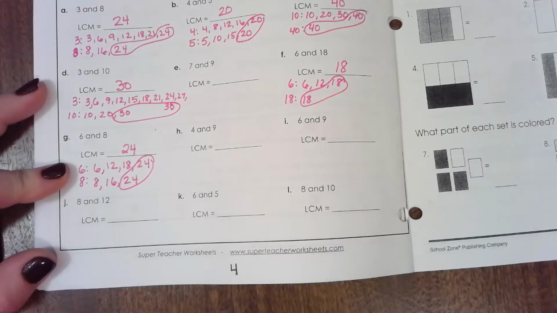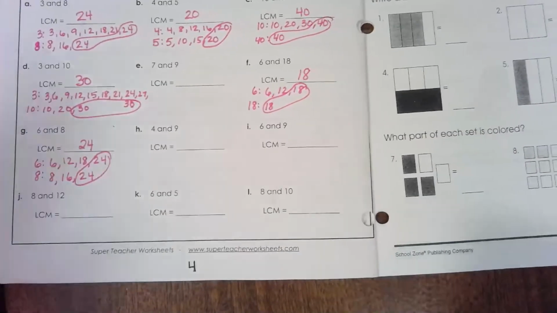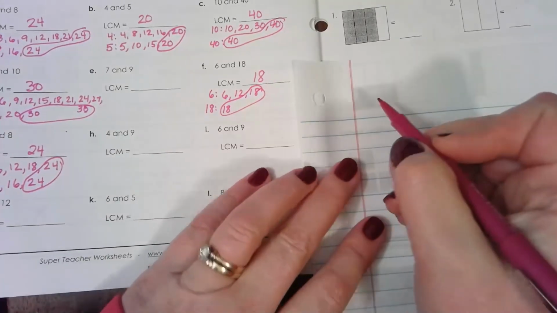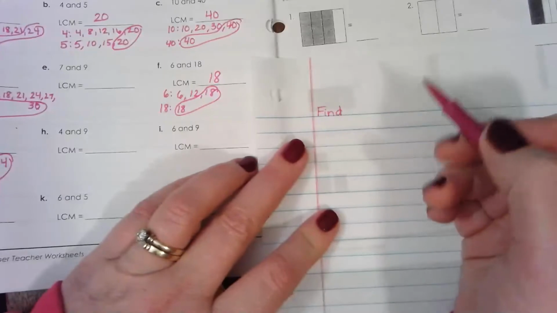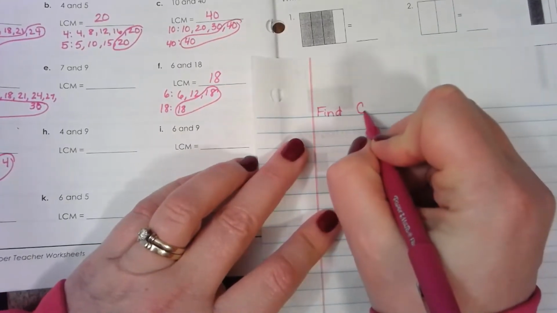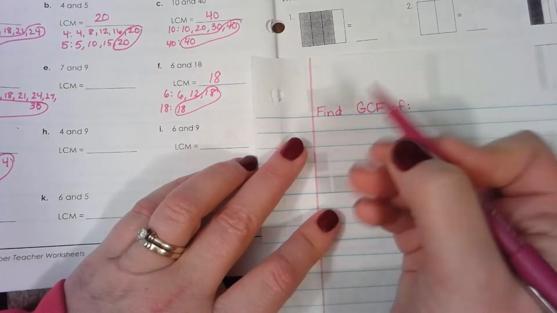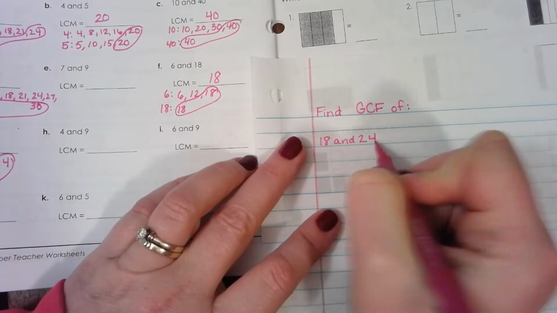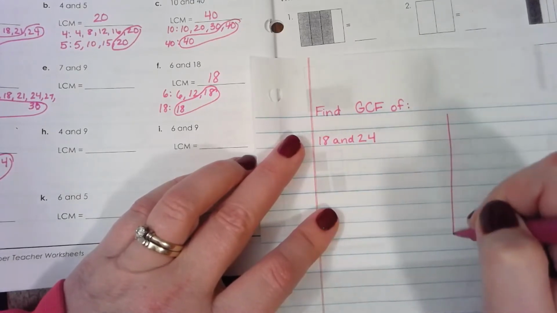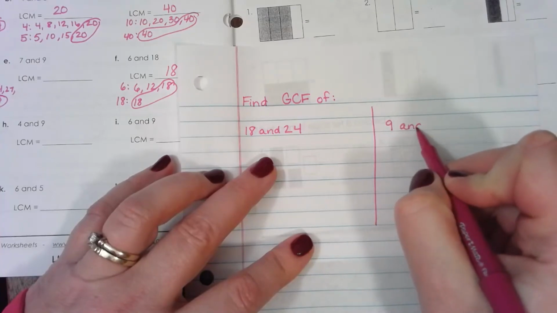So today what I want you to do is I'm going to have you try a couple, but I don't want you to try them in the packet. I want you to actually grab lined paper, and I want you to write this down: find the greatest common factor of 18 and 24, and then I also want you to try 9 and 27.